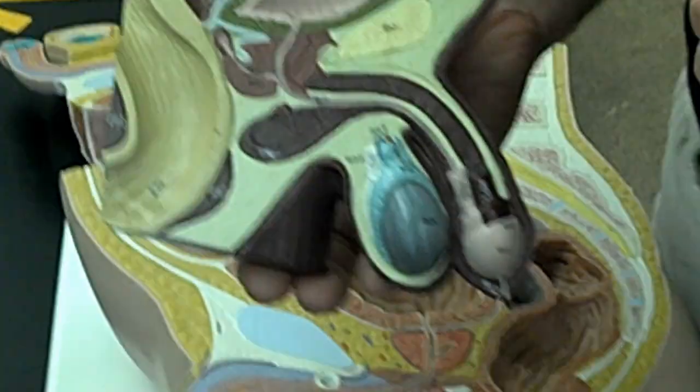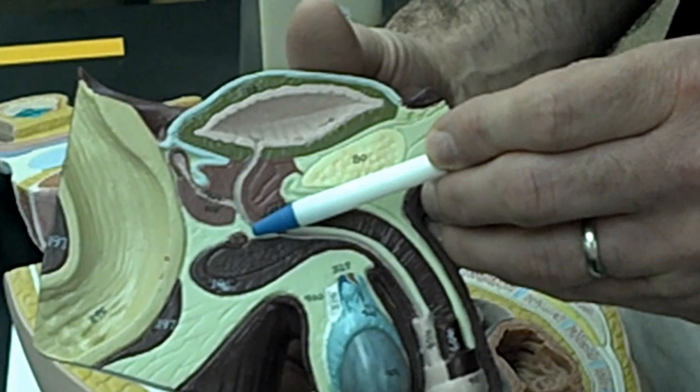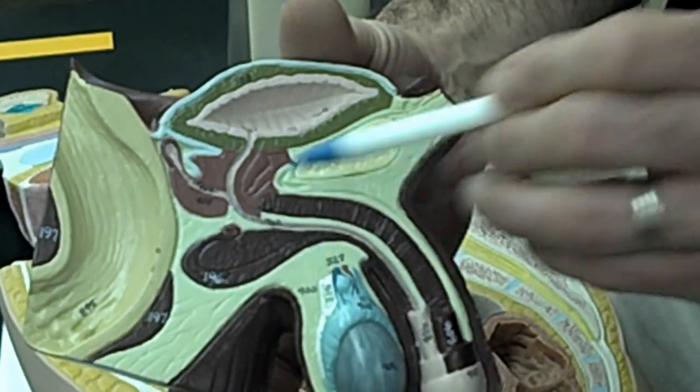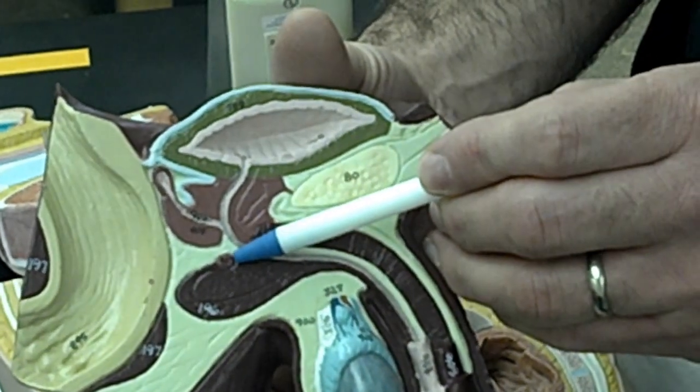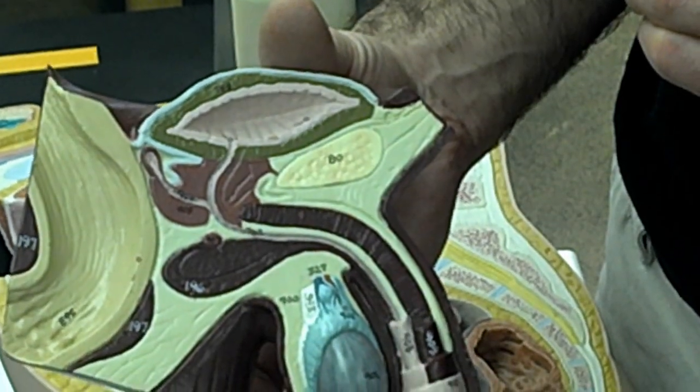There's another male glandular structure that we only have one model for, which includes the bulbourethral gland, which is this little tiny pea-shaped gland here that's found at the base of the penis, which will also be contributing to some of the volume of semen.